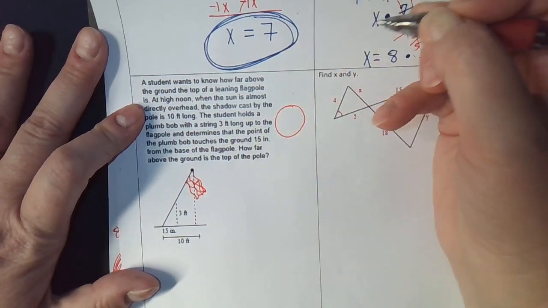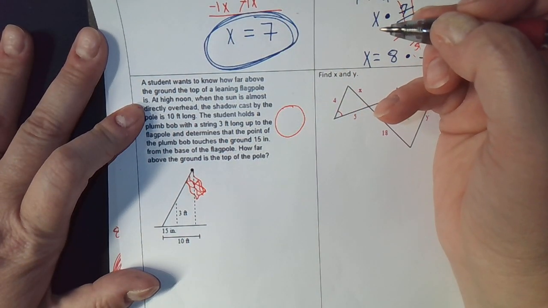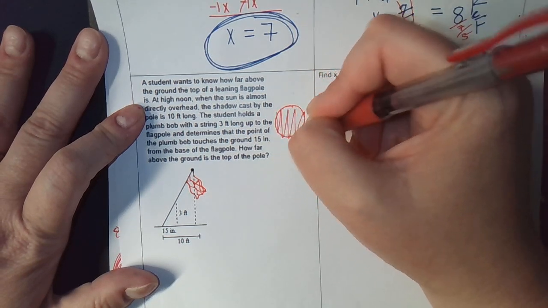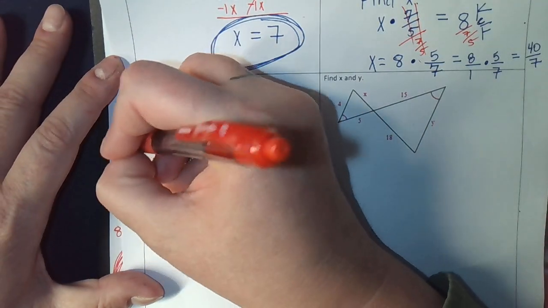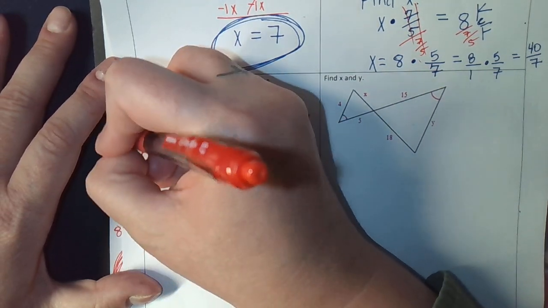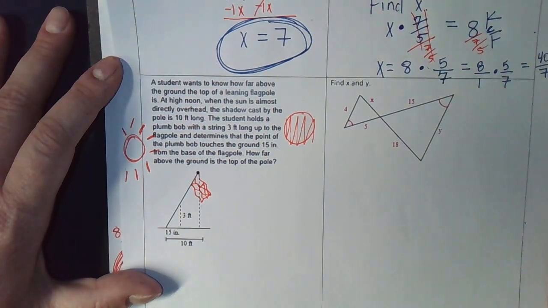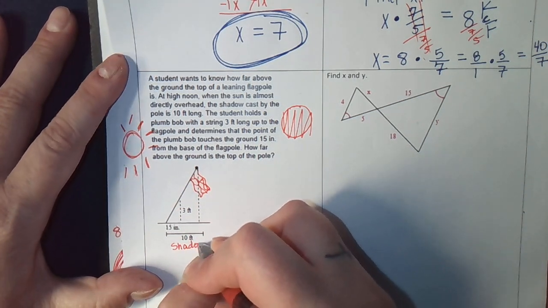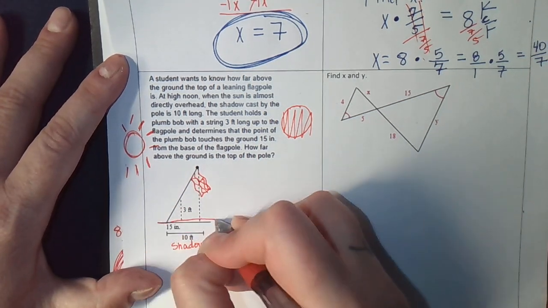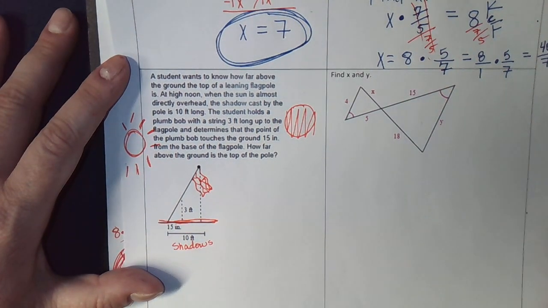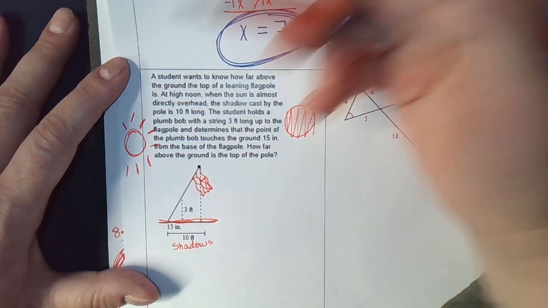Then it says there's a sun up in the air, and suns make shadows on the ground. So this thing on the ground is a shadow. High noon means the sun is almost straight up.